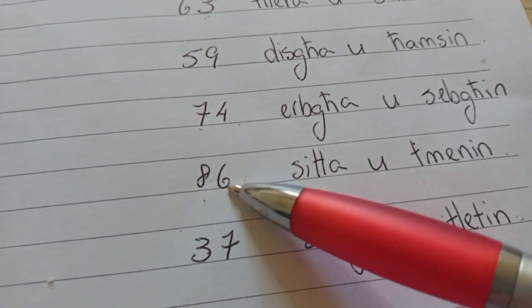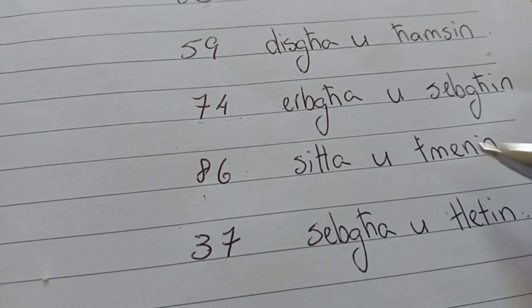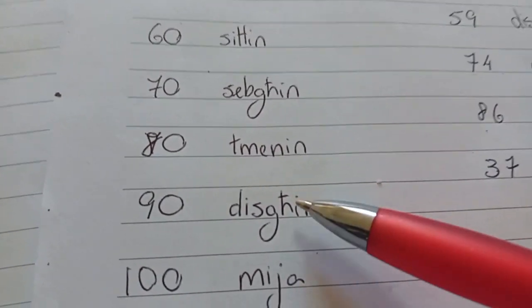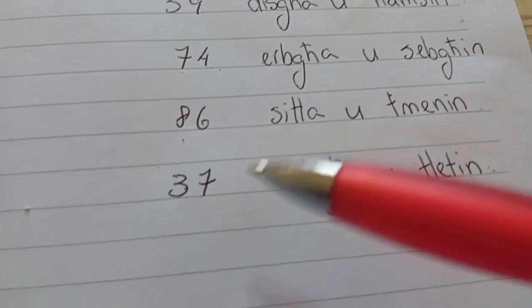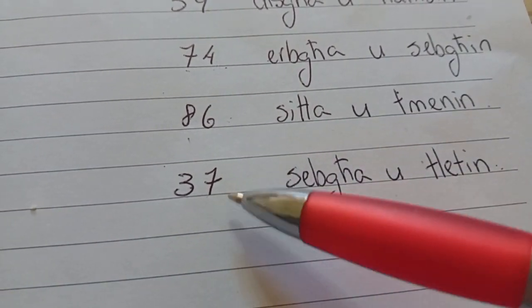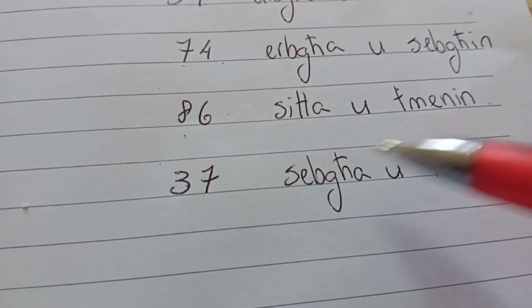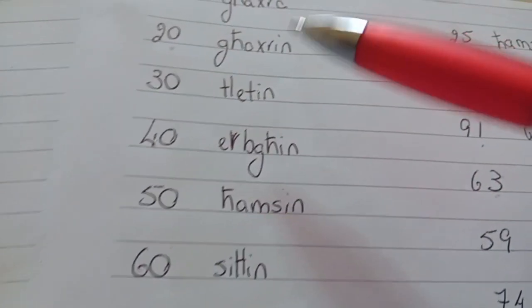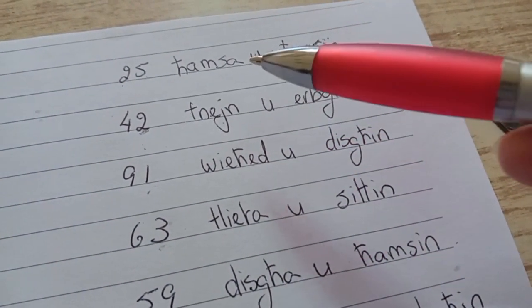So we start from the back. 6 and 80. 37. So we start from 7. 7 and 30. And that is how the Maltese numbers are written.